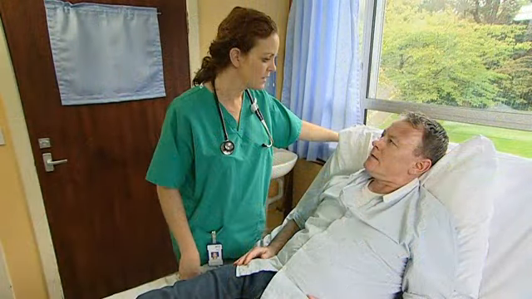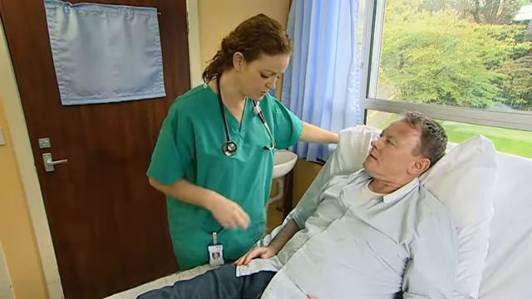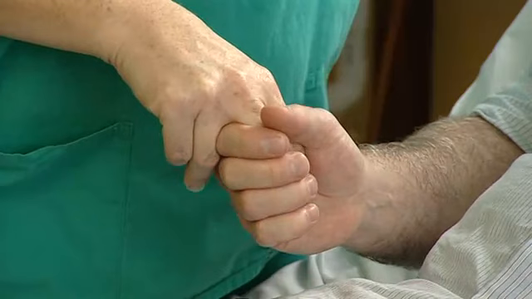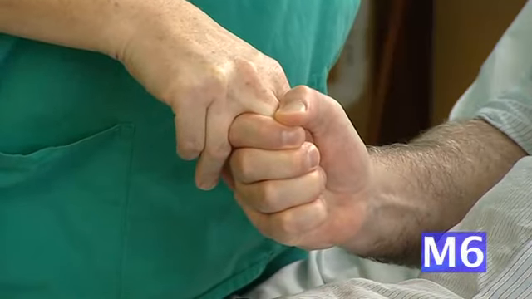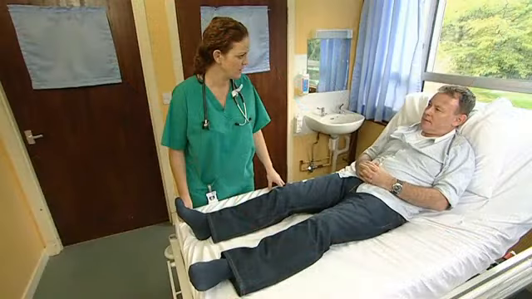If the patient is unable to carry out a complex movement because of some restriction in their arm movement, it is acceptable to ask the patient to squeeze and then release the examiner's fingers. This again would score 6 on the motor component. Mr. Murray, can I ask you to squeeze my fingers with your right hand, please? And release. Thank you.